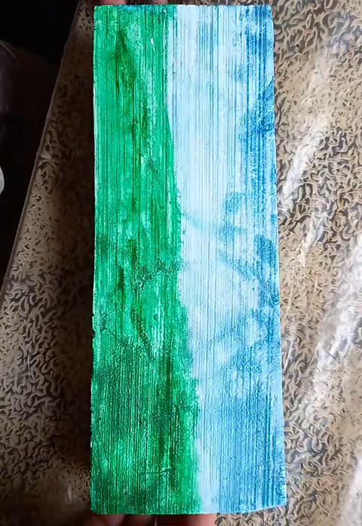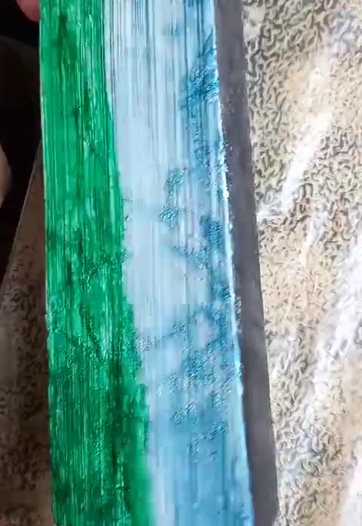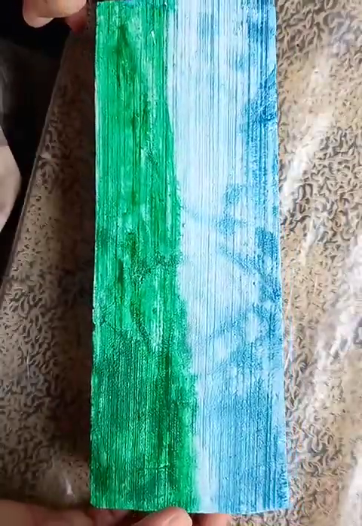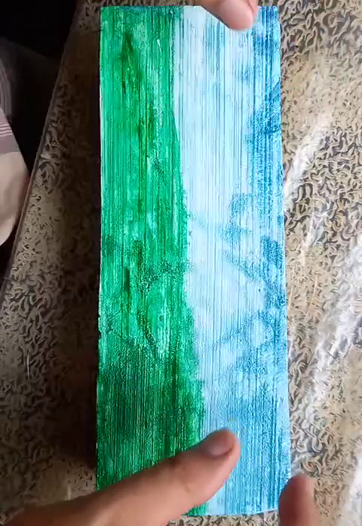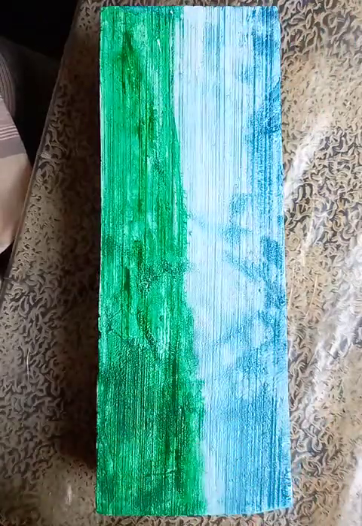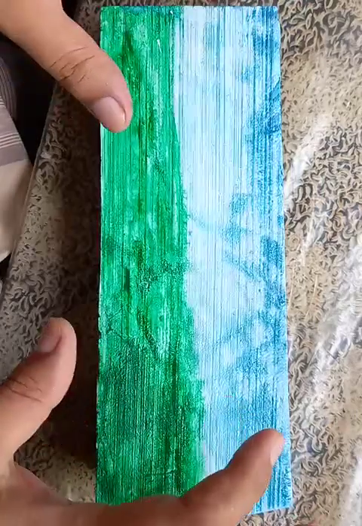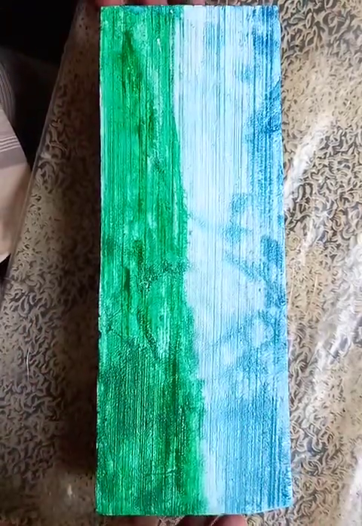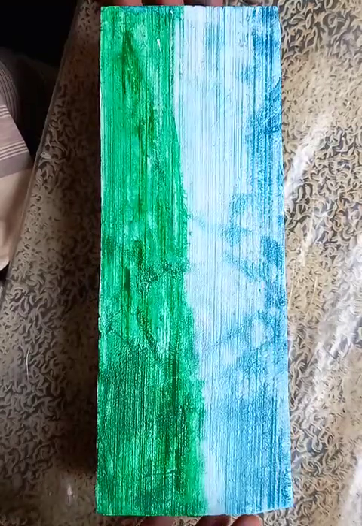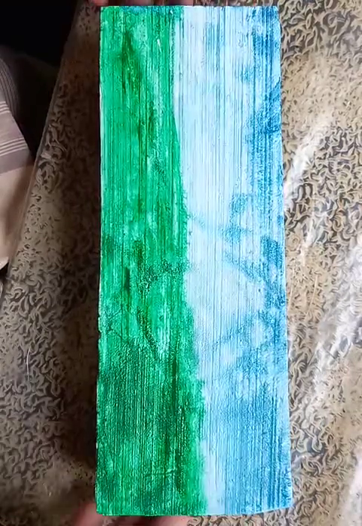Alright, we're going to see here a frame, a wooden frame, and two color types. You can see the ground is of the green color, and on the top you can see this is the blue color. So this is going to be a landscape painting, and I'm doing the painting on the wooden canvas, and you can see the selected color is the acrylic color.